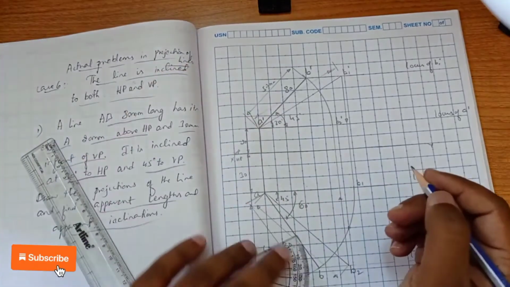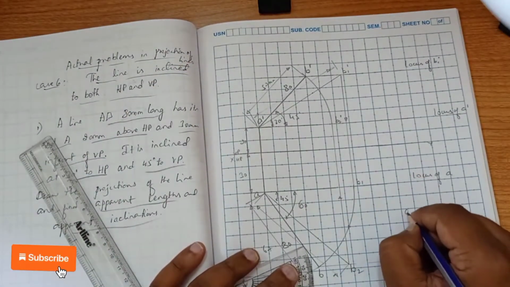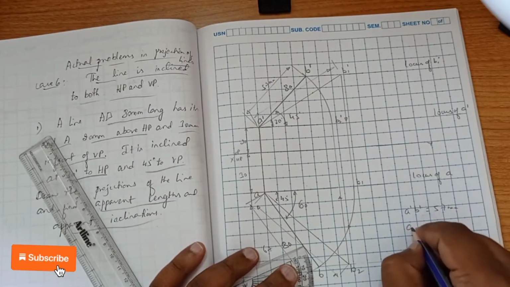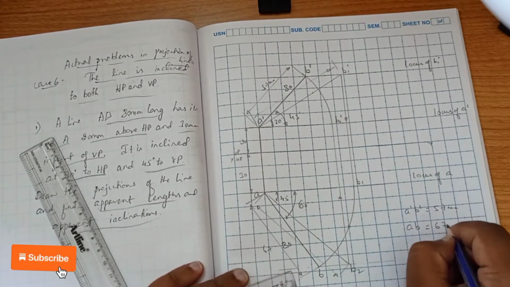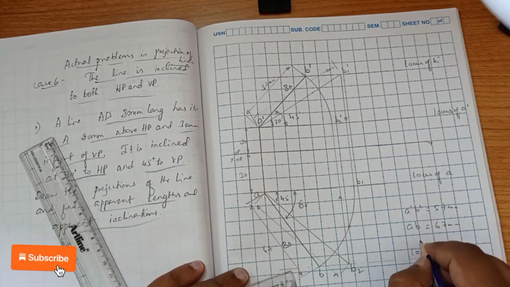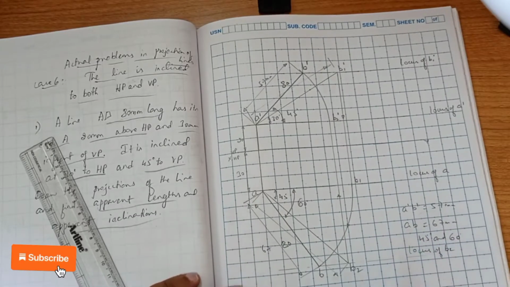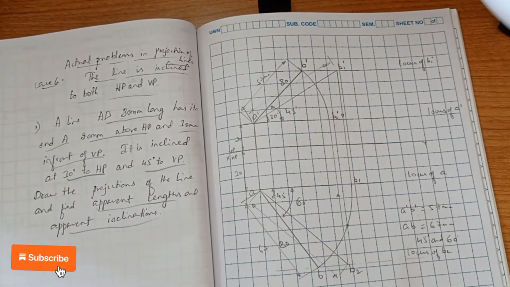So we're getting apparent lengths A dash, B dash 57 mm and AB 67 mm, and the angles 45 degree and 60 degree. So this completes the problem.